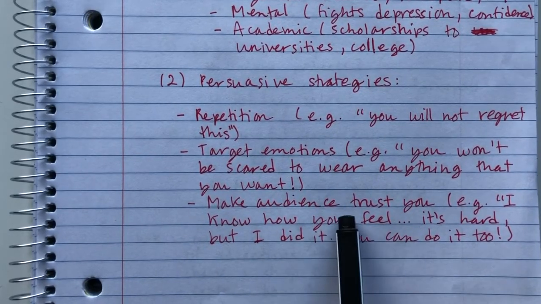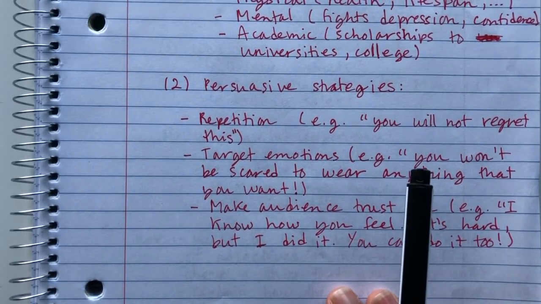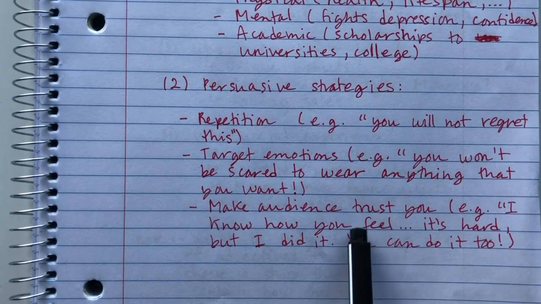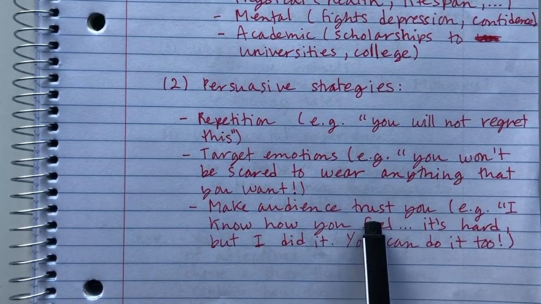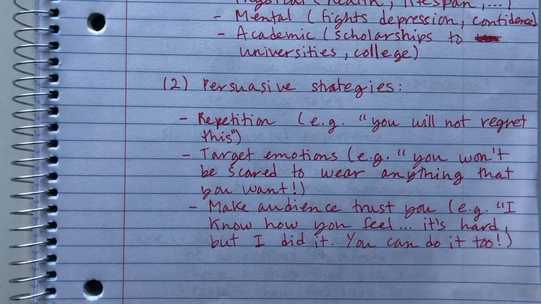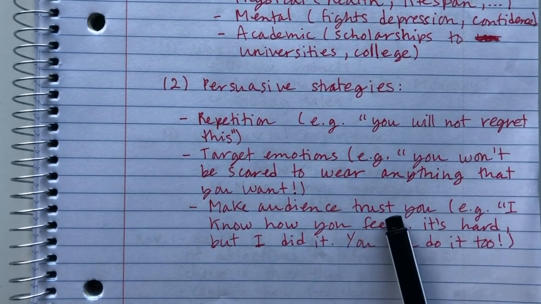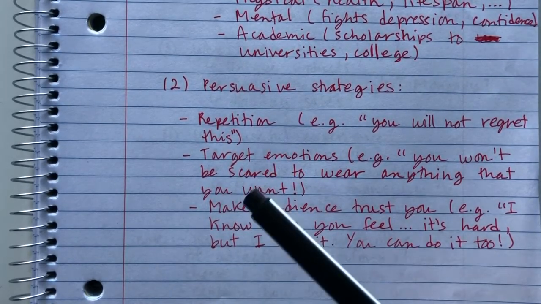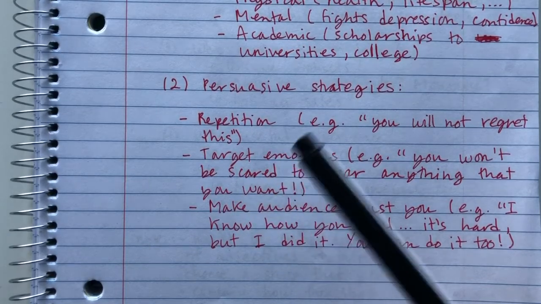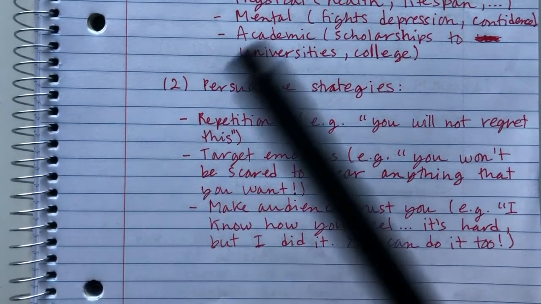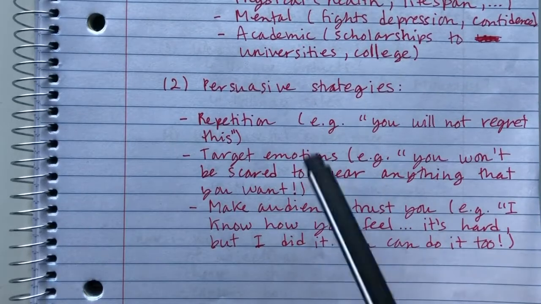And then also you make the audience trust you. This is important, because if someone is listening to you and they don't take you seriously or they don't trust you, they probably don't care about what you're saying. So you have to make the audience trust you. Okay? So how do you make the audience trust you? You make them feel like you understand them and you relate to them.